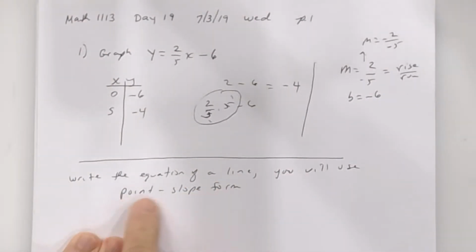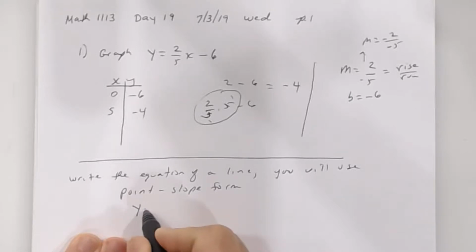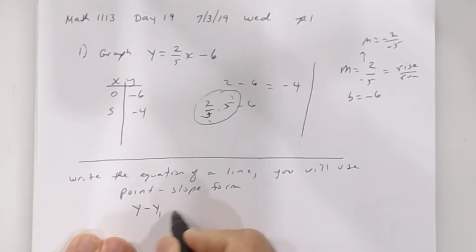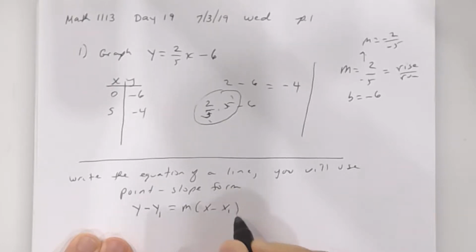If you're going to use it, you have to know a point and the slope. Okay? Point, and what else do you need to know? Slope. All right, so it looks like this. y minus y1 equals the slope times x minus x1. That is point slope form.